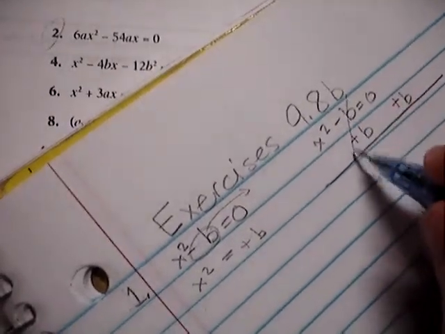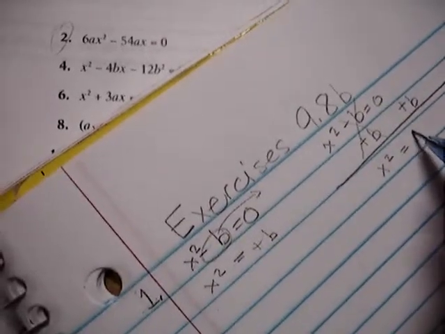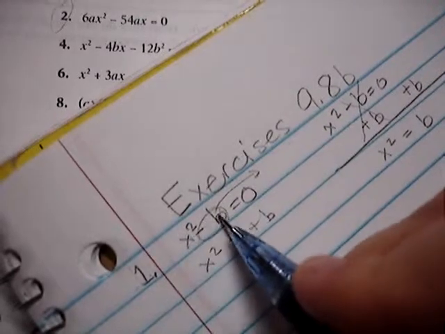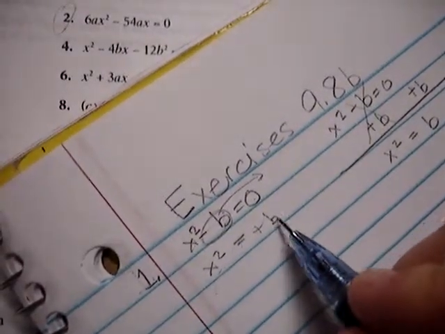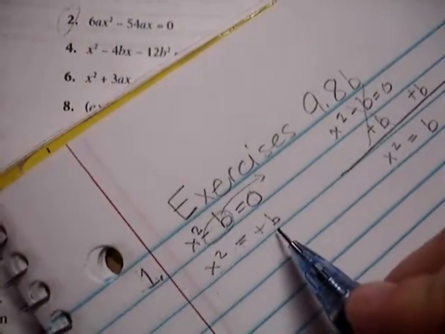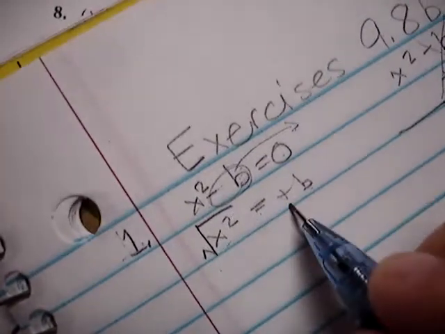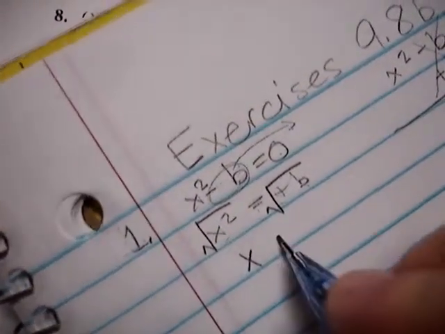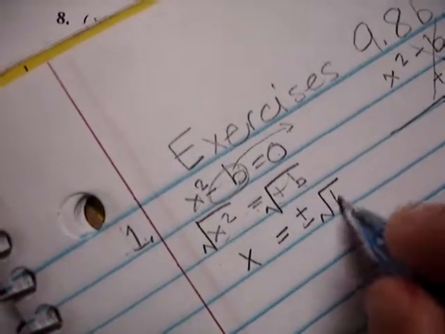Look, these two cancel. You're left with x squared equals b. Quick way to do it. X squared minus b is 0. X squared equals, change the side, change the sign. X squared equals positive b. Anyway, we're getting back on the main track now. Take the square root of both sides so that I can find just x. X equals plus or minus the square root of b.